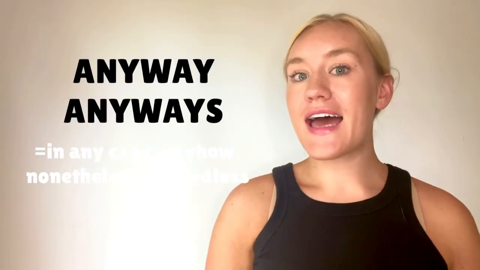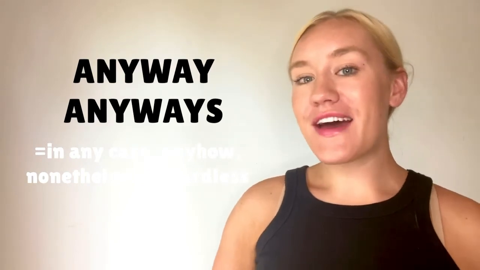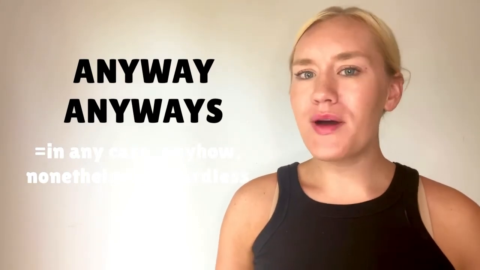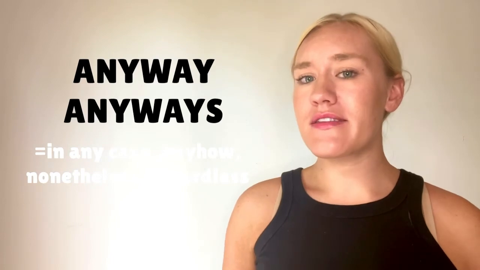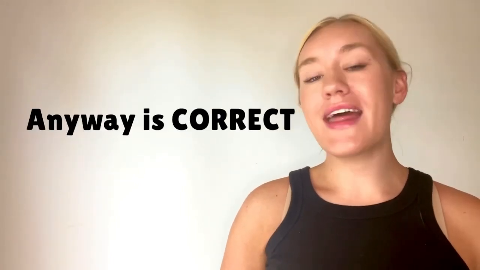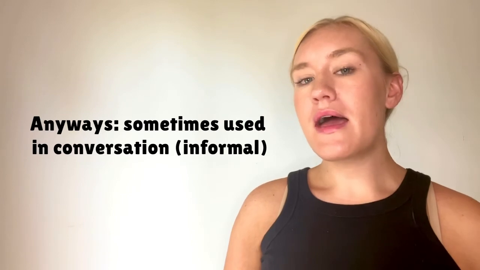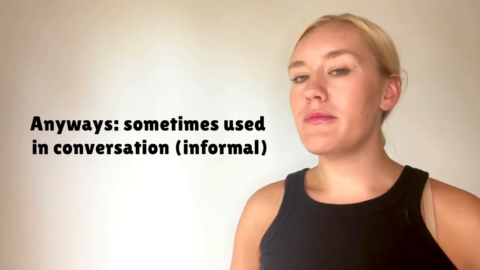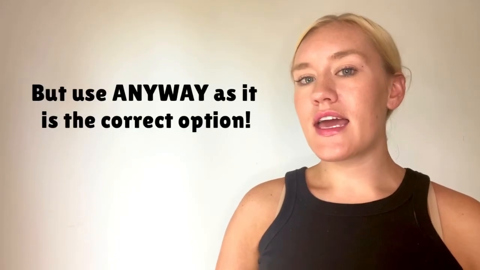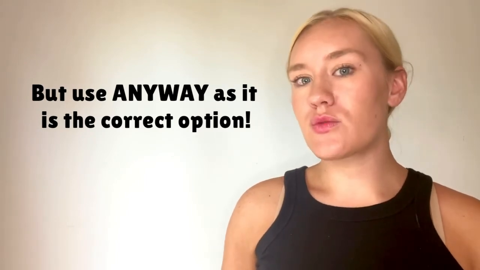Now let's take a look at anyway versus anyways. So again, one without S and one with S. What's the difference and how can we use these? Anyway is the correct use of the word without S. But anyways tends to be used in informal conversational situations. But if you're writing or communicating in a formal or serious way, it's always best to use the correct word.